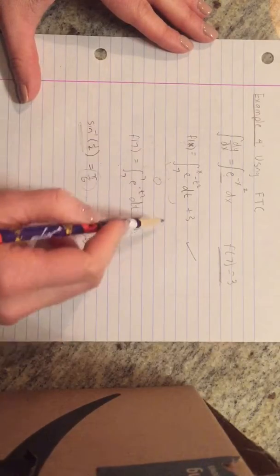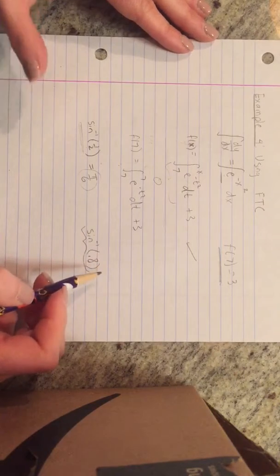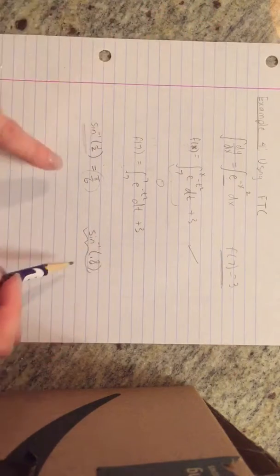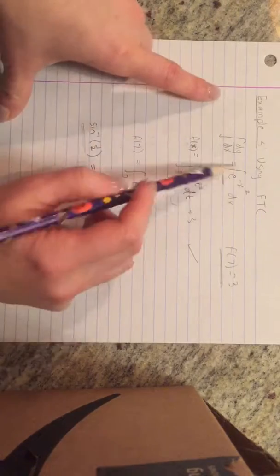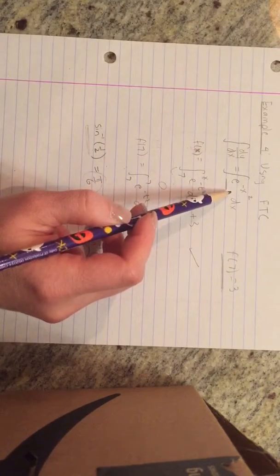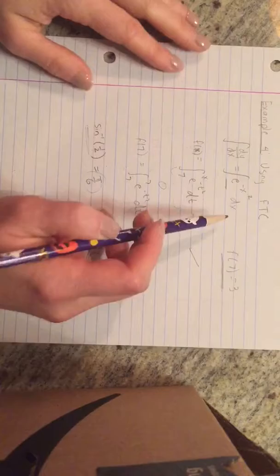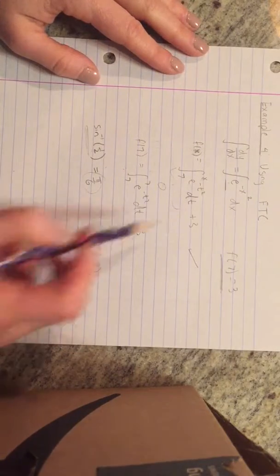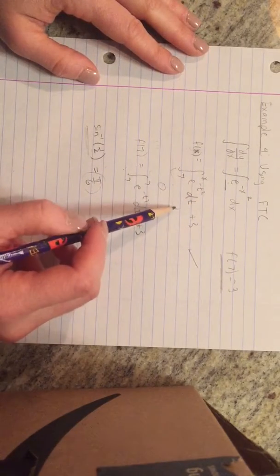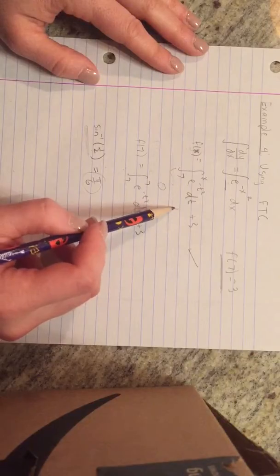That's kind of what's going on here. And in all the other examples that we did, we found a way to simplify this antiderivative. And we wrote it by taking the antiderivative and solving for c. Here and here, that's just not possible. We just have to leave it in the ugly format.